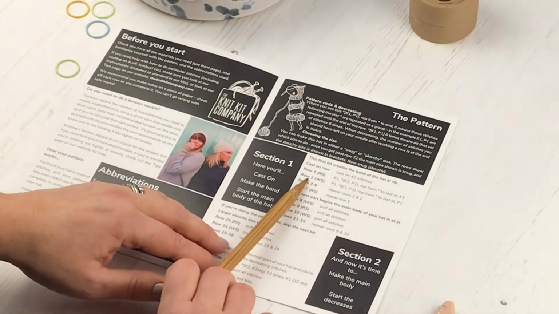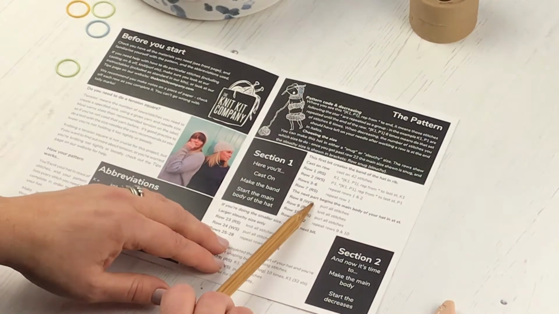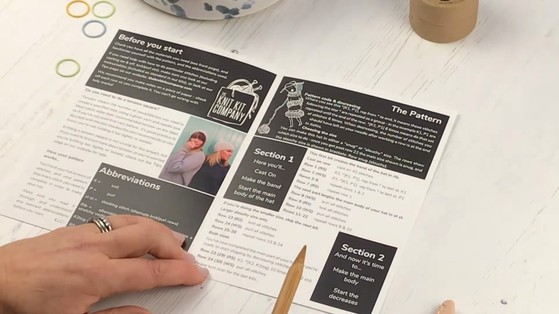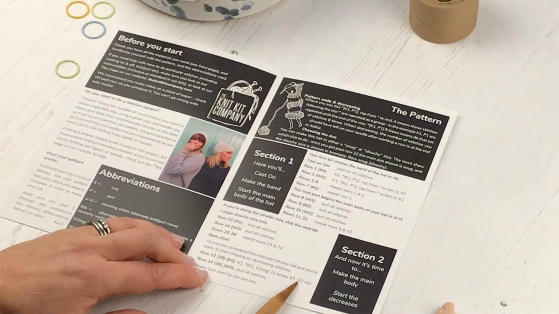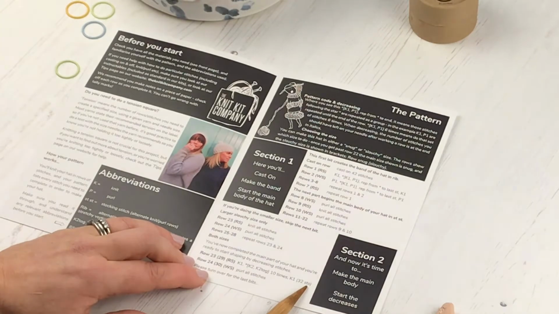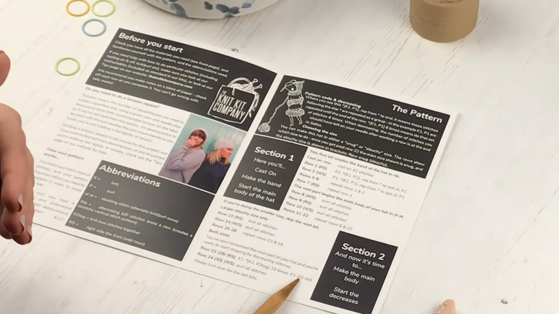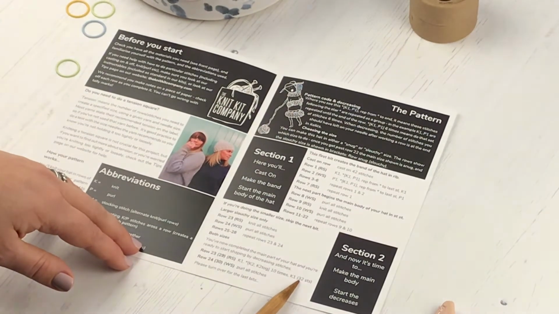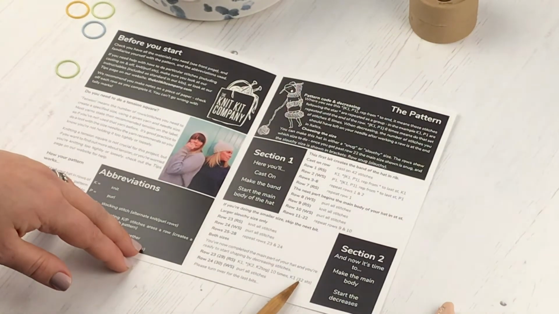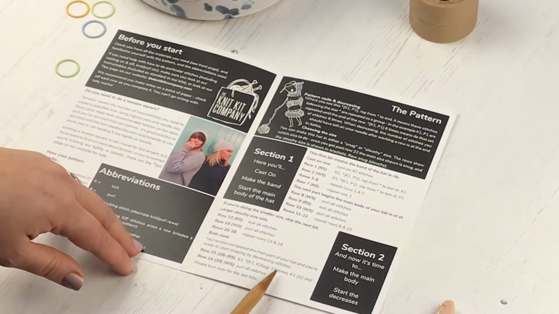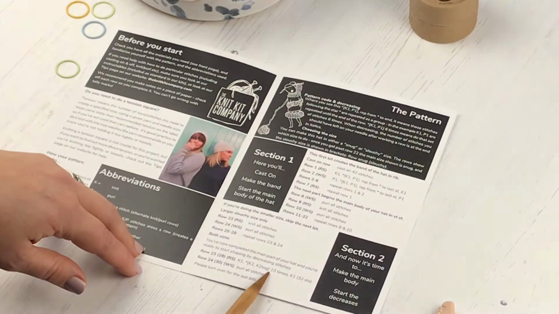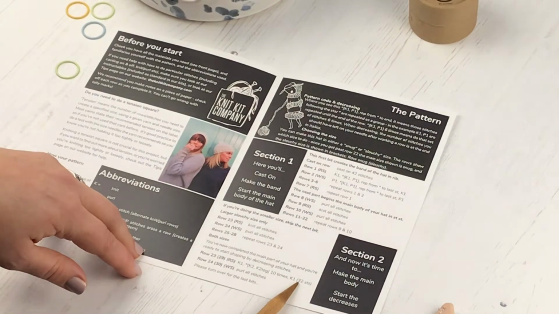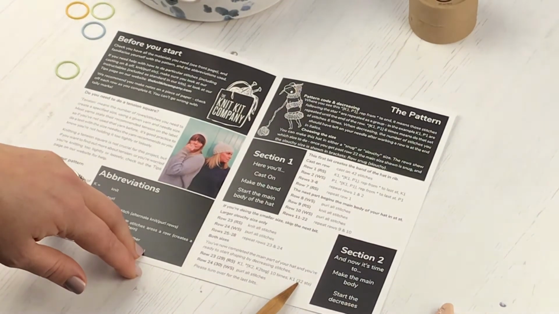And then as you'll see, each row gives you instructions of what to do. There's one last little thing to explain, and that's sometimes at the end of a row you see a number in brackets. So often you'll get that number when you're doing something like decreasing your stitches, and that number is to tell you how many stitches you've got left on your needle at the end of that row. So what you've done here in this row is you've had to knit some stitches together a number of times. You should have at the end of that row 32 stitches on your needle.